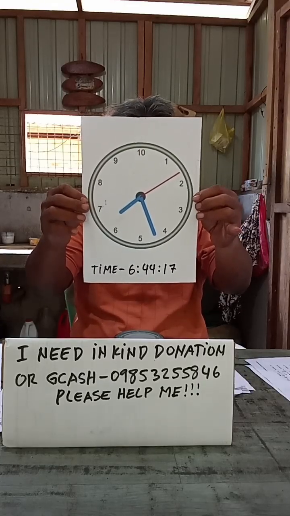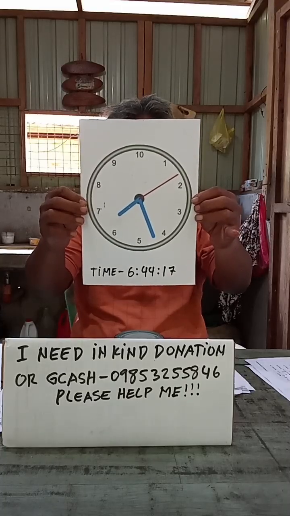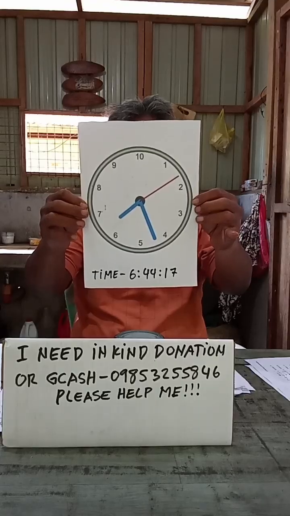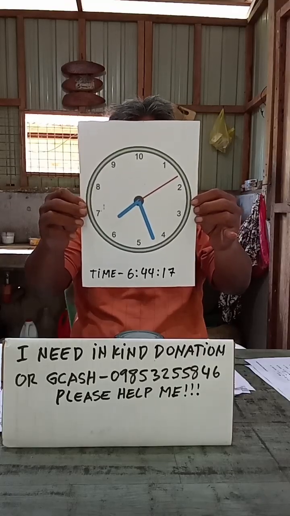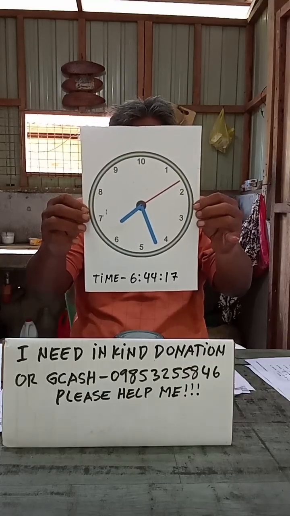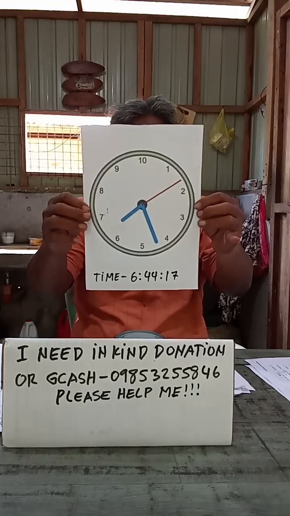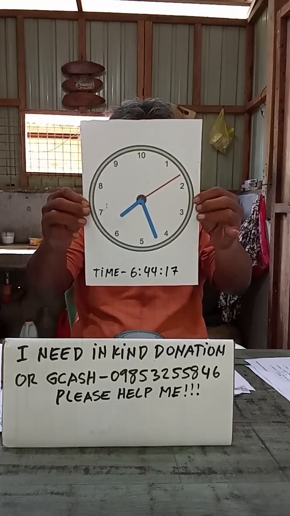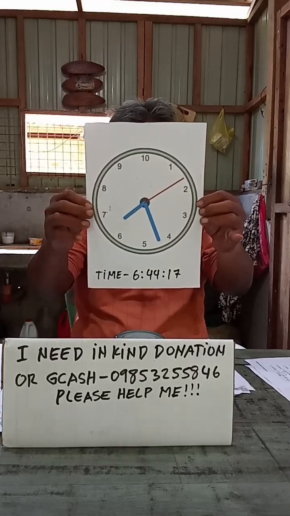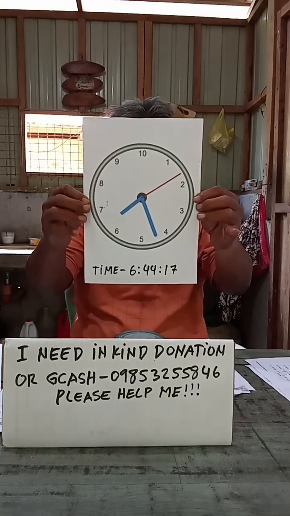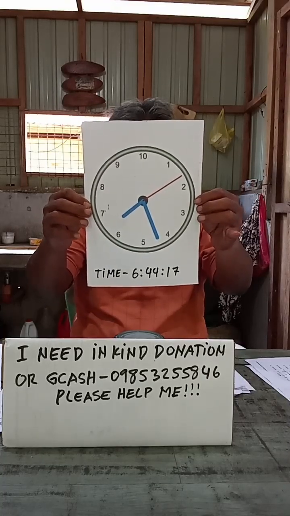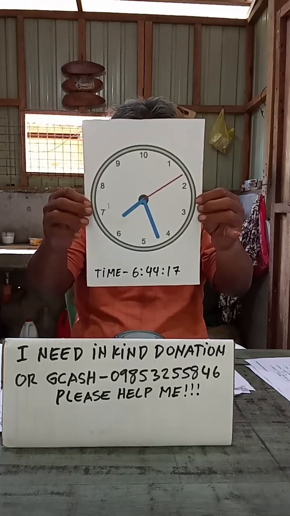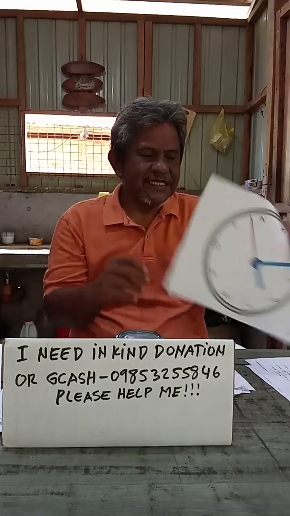And the 6 is 60. The 7 is 70. The 8 is 80. The 9 is 90. And the 10 is 100. The Peregrino Sienes Time clock has only 10 o'clock. And the time is 6:44:17 Peregrino Sienes Time, or 6 hours, 44 minutes, and 17 seconds.